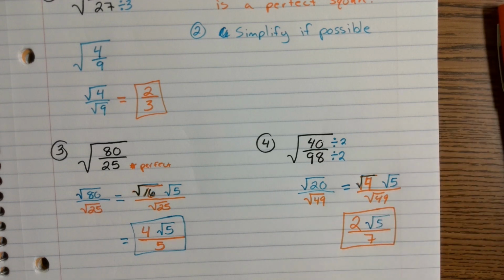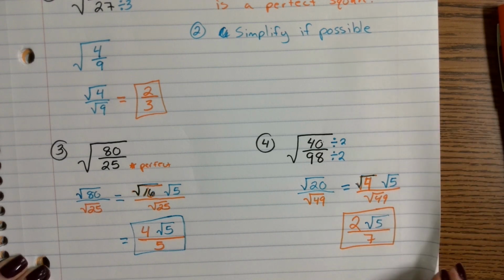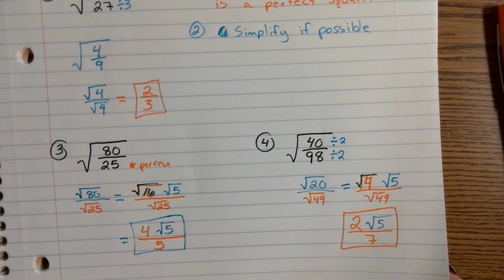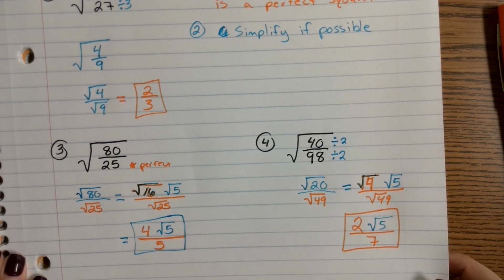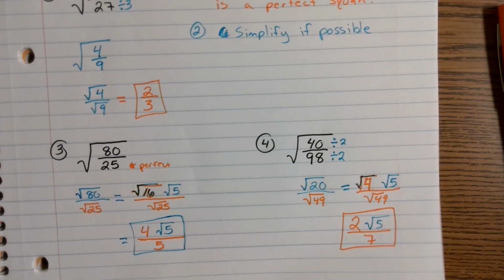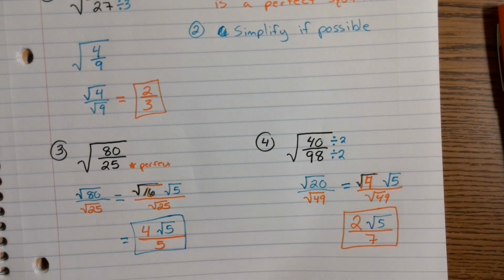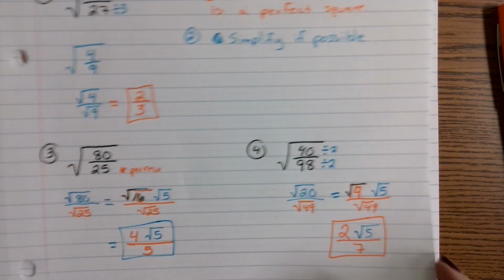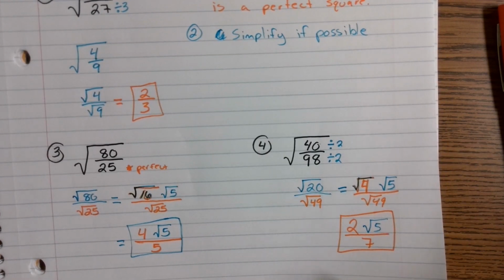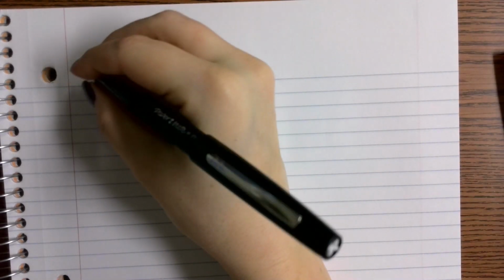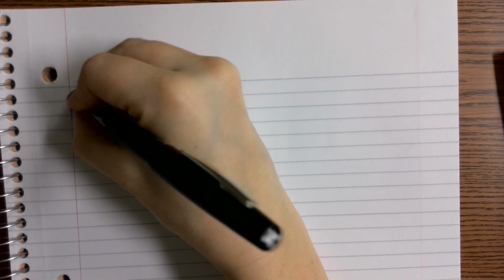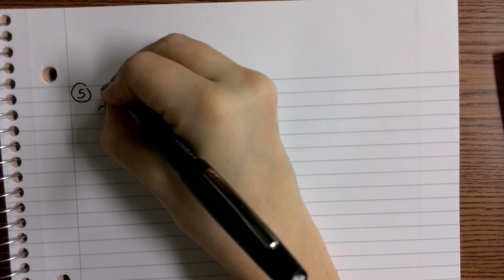Any questions? All right, I'm going to throw some variables in. I'm going to flip the page, okay? We haven't even gotten to the real fun part, rationalizing the denominator. Woo! All right. So let's throw some variables in.